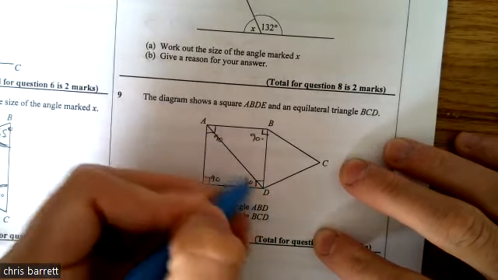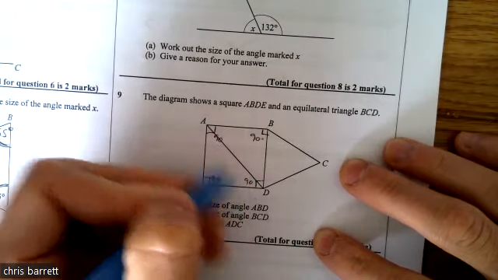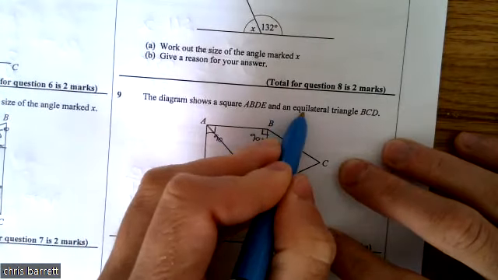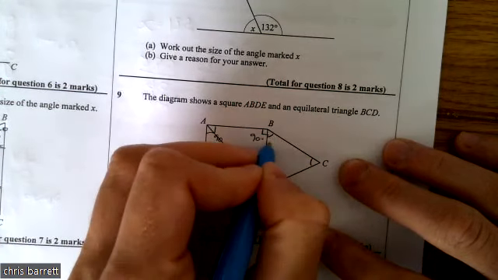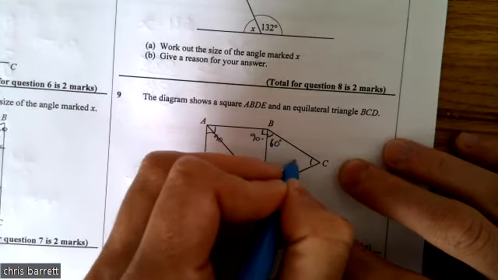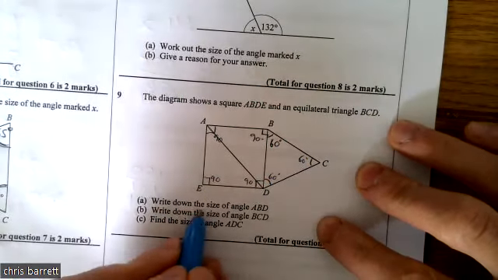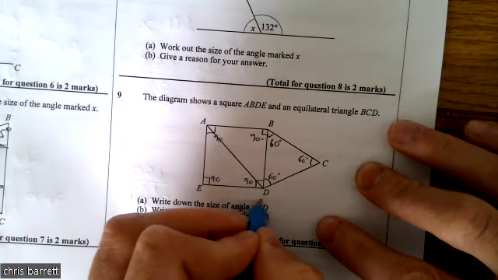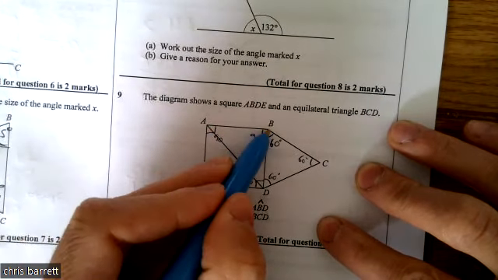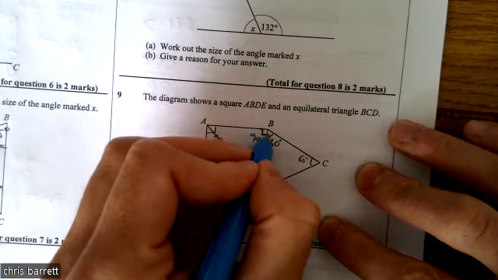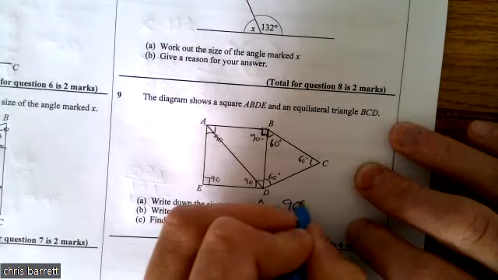Okay, I've got these 90-degree angles are bisected, but what I need to know is if they are in half or not. It also says I've got an equilateral triangle. So what I've got here then is an equilateral triangle with 3 equal angles, all of 60 degrees. It says write down the size of angle ABC. So at point B is where my angle will be. So I've got A, B, D. So my angle here, A to B to D, is 90 degrees.